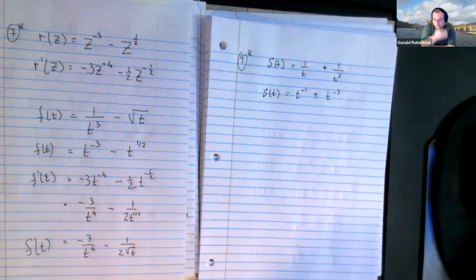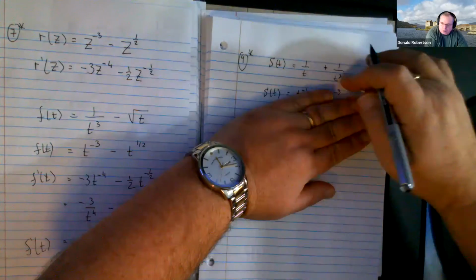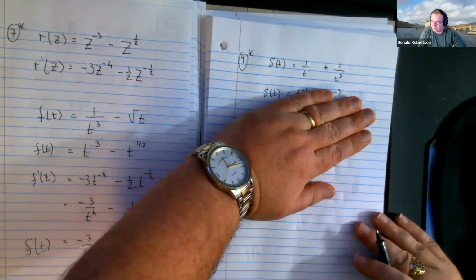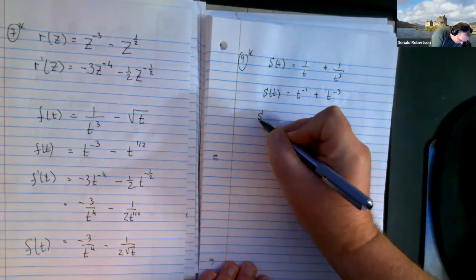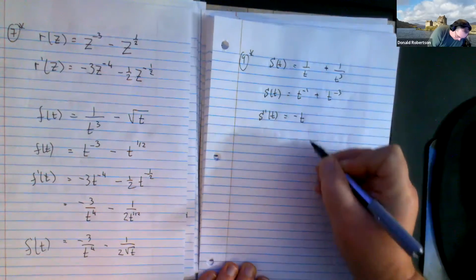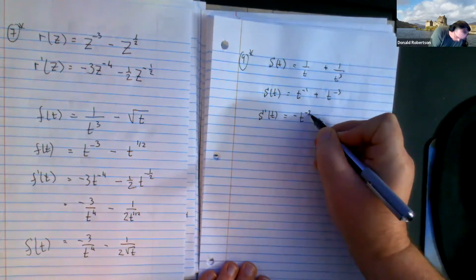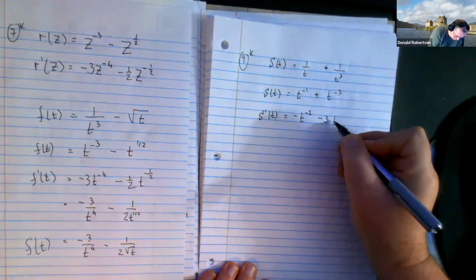Are you happy that you have to do that before you can even do the power rule? You can't do the power rule on that. Even if you wanted to, whatever you wrote down would just be wrong, right? You need to convert it into this. Now we can do the derivatives. Multiply by the power, -1, and reduce the power by 1. So that's the new power. Multiply by the power and reduce it by 1.